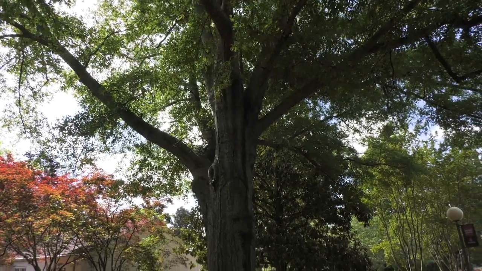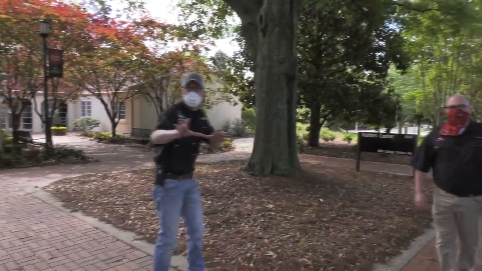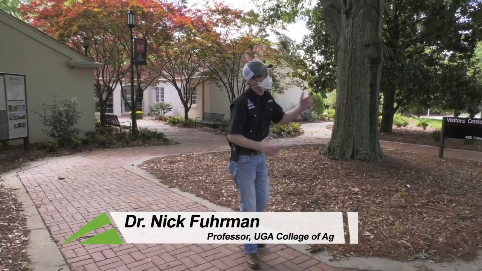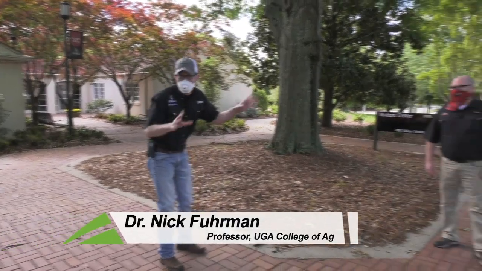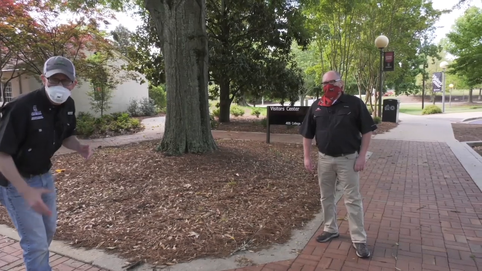Well, here we are on the campus of the University of Georgia, a pretty quiet place. I'm practicing social distancing until we're given the all clear to get a little bit closer. I'm joined this month by Dr. Jason Gordon. He's Assistant Professor of Community Forestry in the Warnell School of Forestry and Natural Resources.